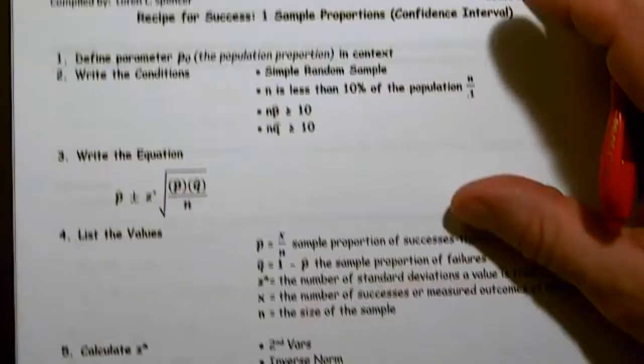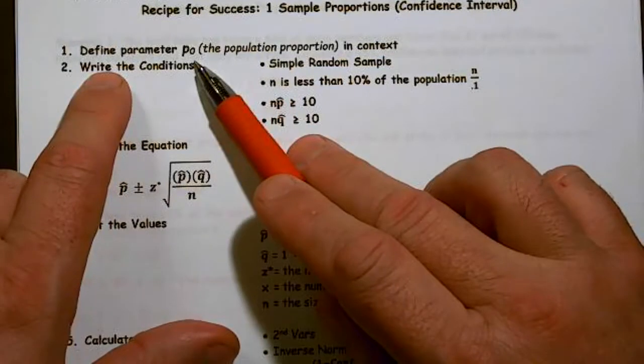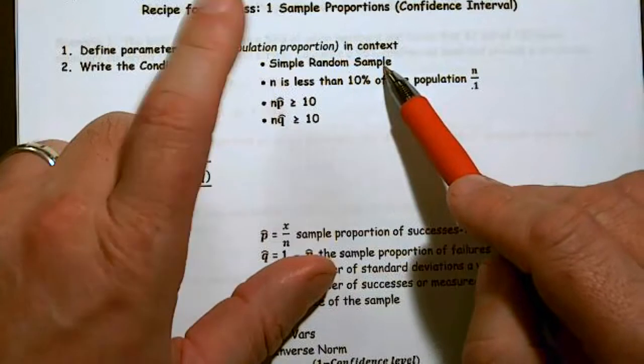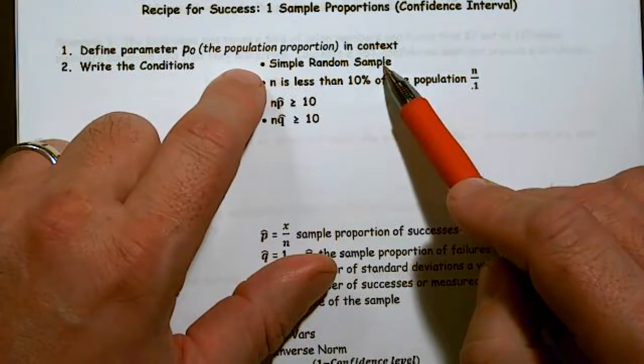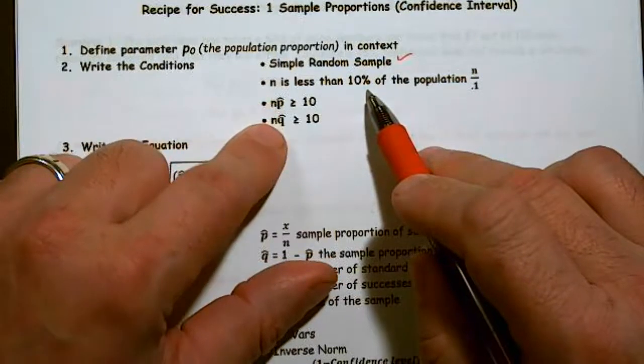All right, so looking at the recipe card. As before, when we were doing high confidence intervals, we have to define our parameter. We have to write our conditions, which we already said with a hypothesis with simple random sample. Our sample size needs to be less than 10% of the population.